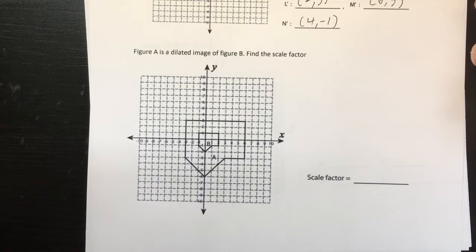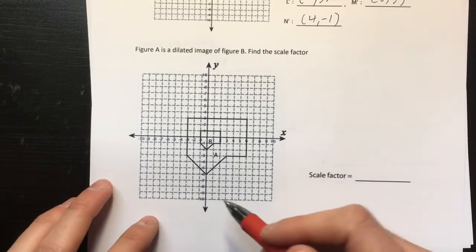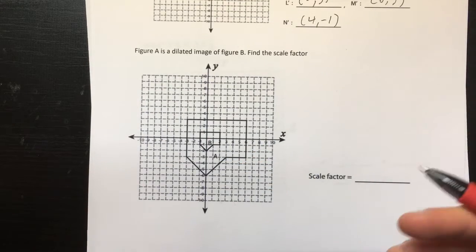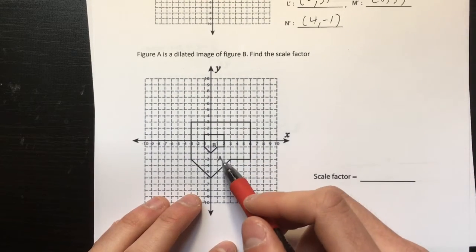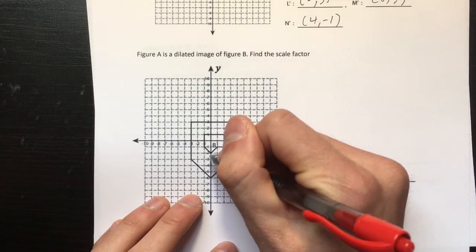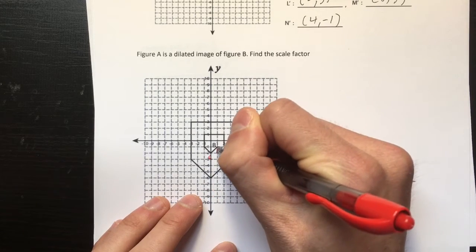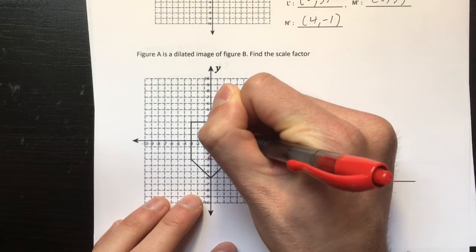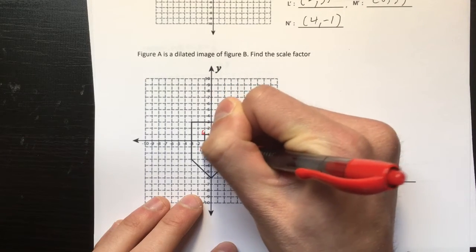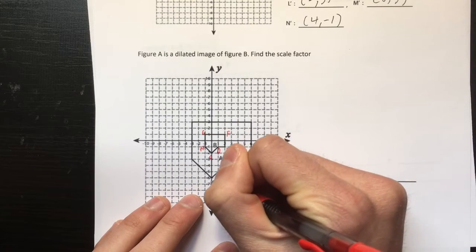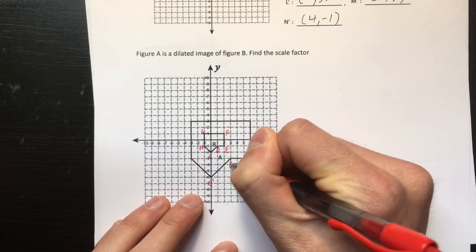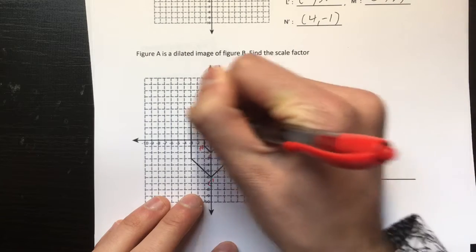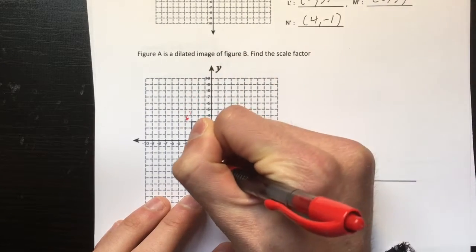So one way we could start out by doing this is to give each vertex a name. That way we just have a reference that we can use. So A and B are already used, so I'm just going to give this C, point D, point E, point F, point G, and point H. So this would be C prime, D prime, E prime, F prime, G prime, and H prime.